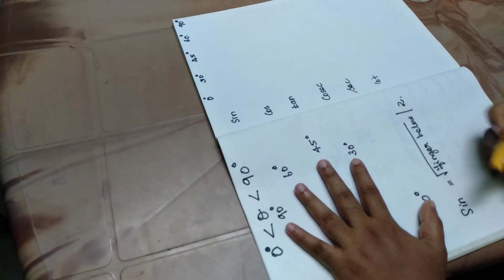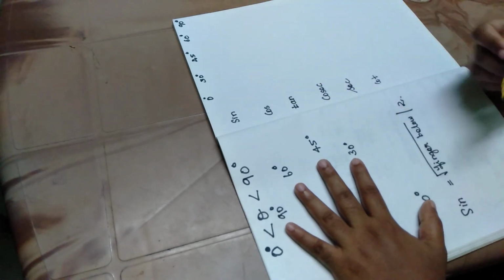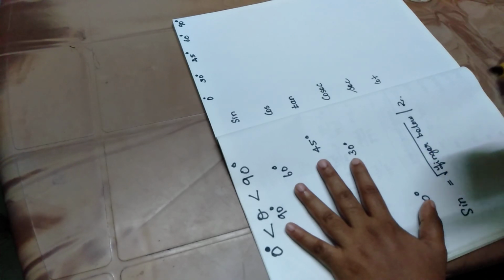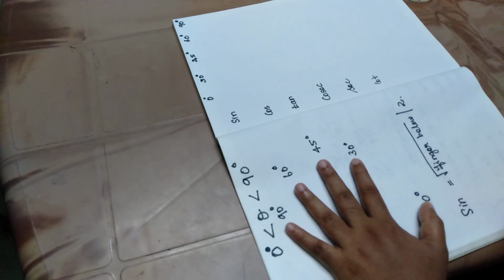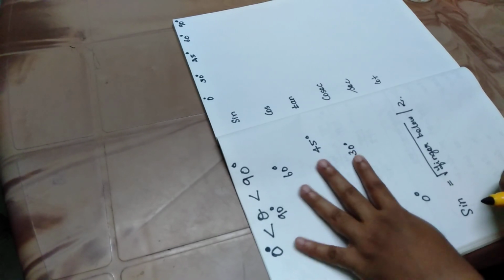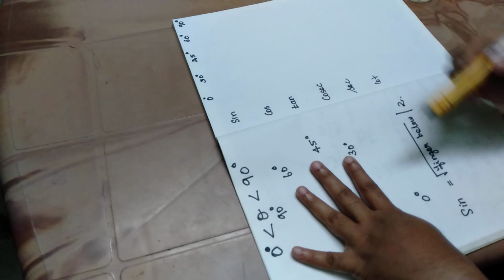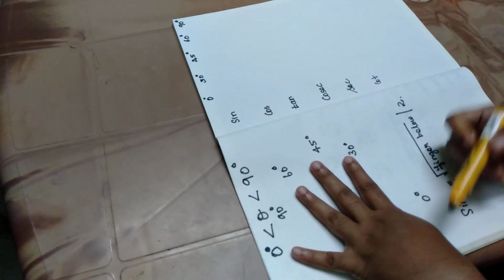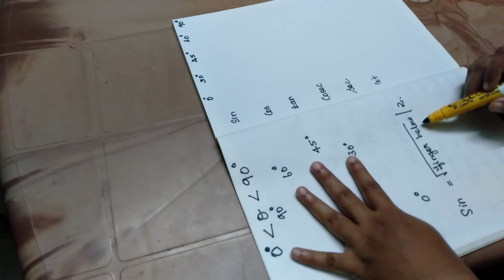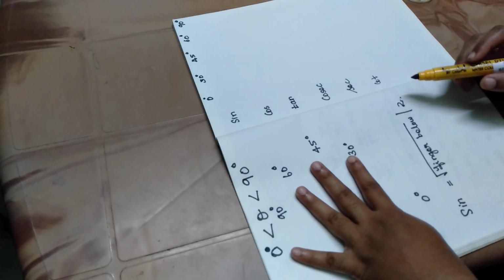So let's find out sine 0 degree. Whatever the angle value you are finding, the finger you choose for that angle value, just fold that. Remaining let it be. So first 0 degree, fold it up. The formula is: square root of the finger below, divided by 2.